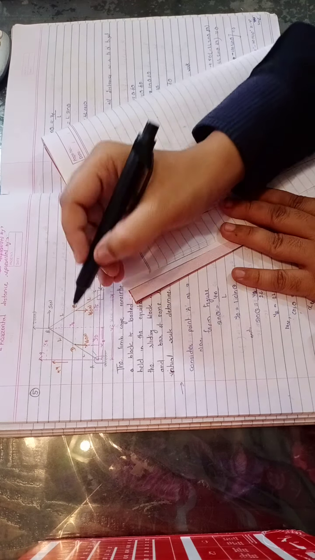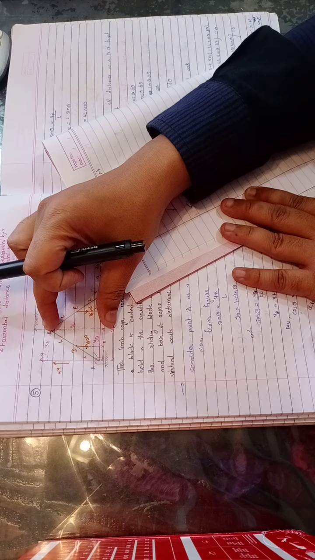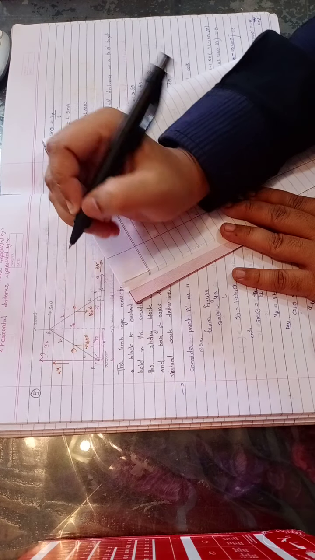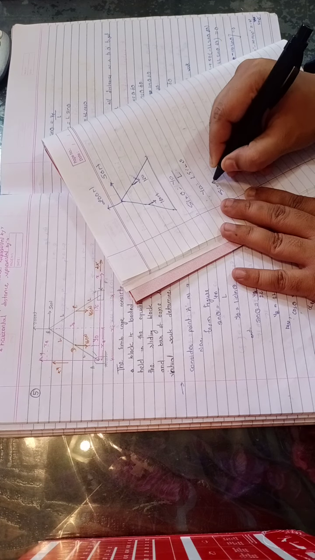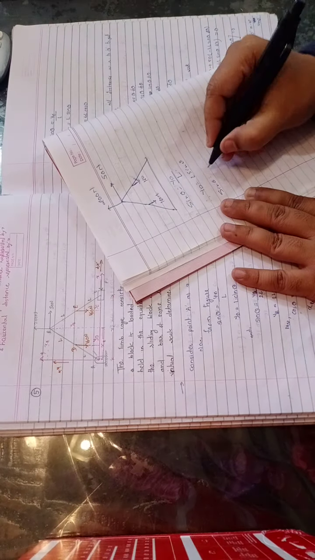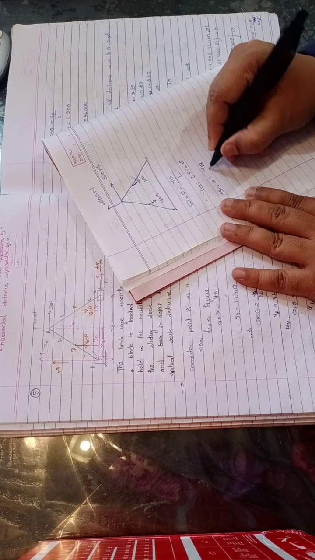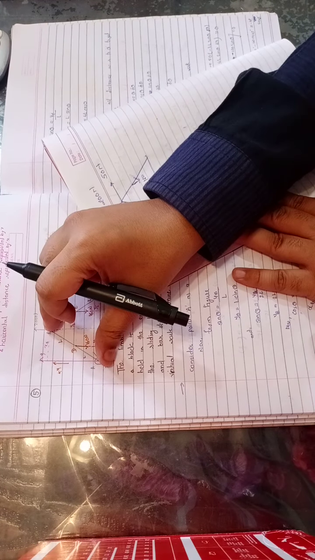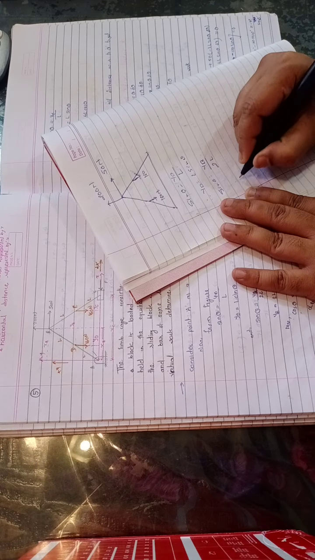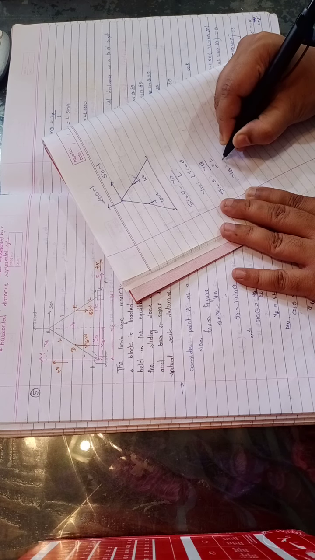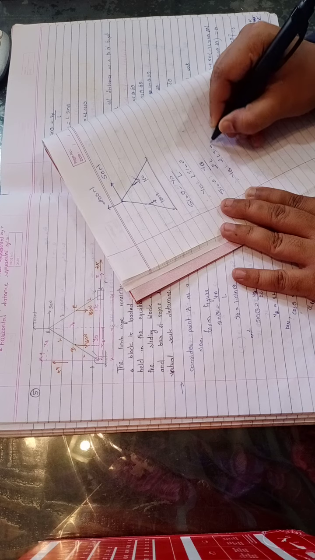Similarly, we can find this distance also. Again, let this angle be theta. So sine theta is equal to the opposite side YB divided by this length, and this distance is twice L. So twice L. So YB is equal to twice L sine theta.